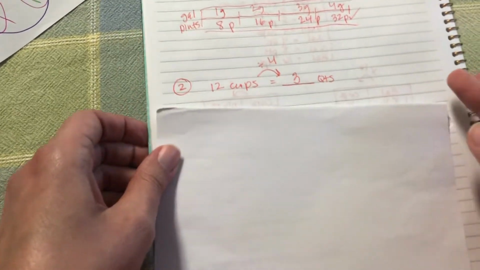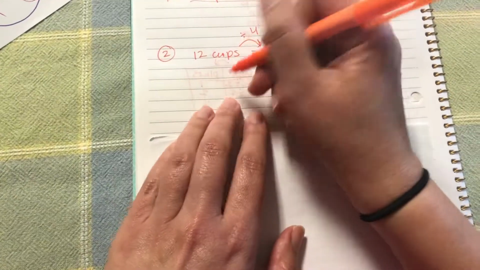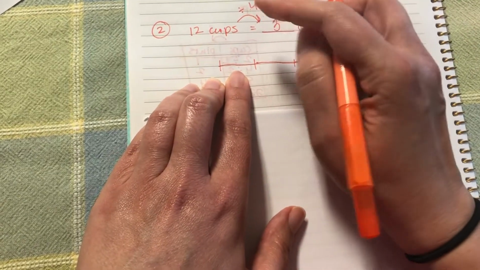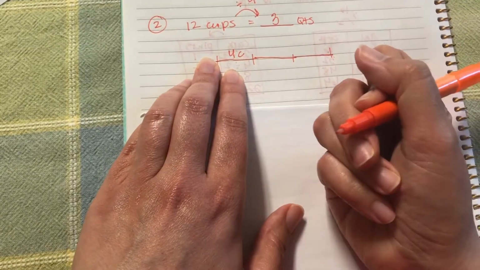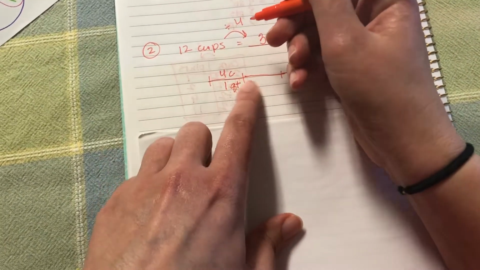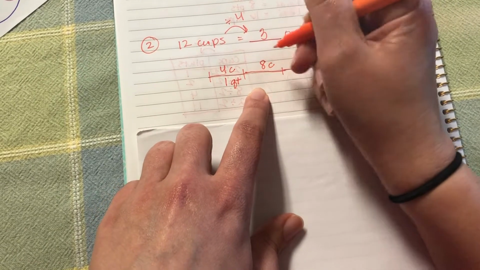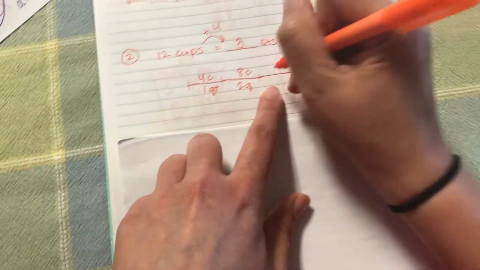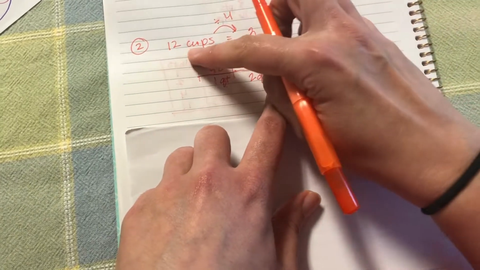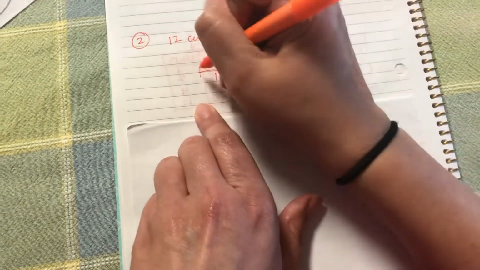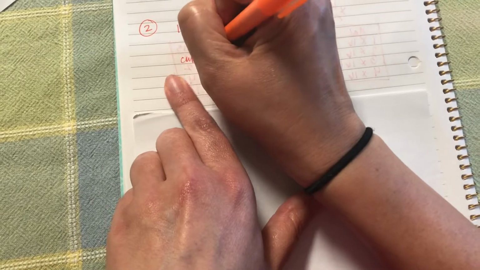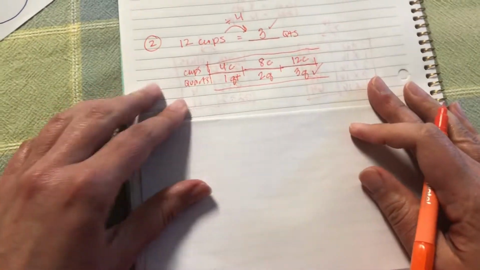Okay, I'm going to check my work now. So I know that every 4 cups is going to equal 1 quart. Okay, so 4 cups, 8 cups is going to be 2 quarts. Then 12 cups would give me 3 quarts. Sure enough, 12 cups, 3 quarts, that is what I got. You have made a chart, or a table, sorry. Boom. Let's do one more together.